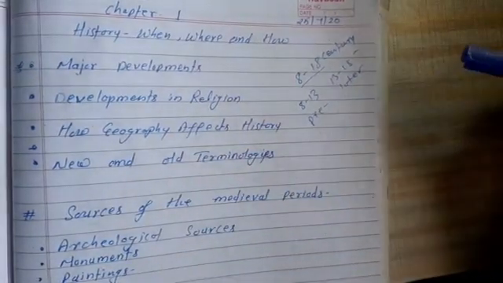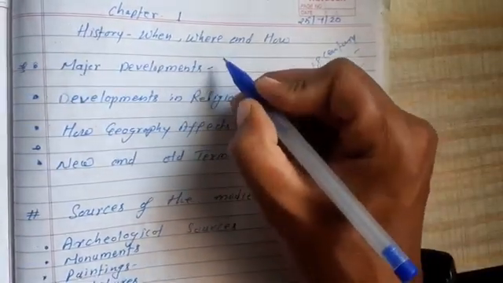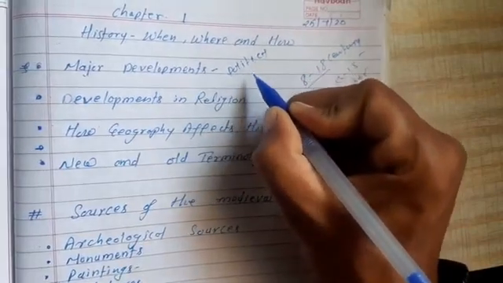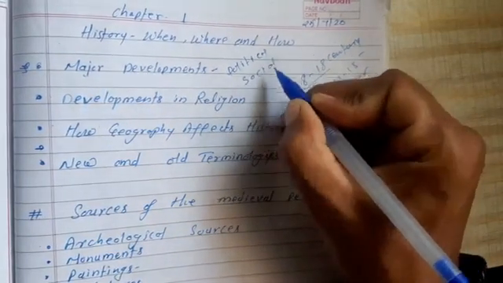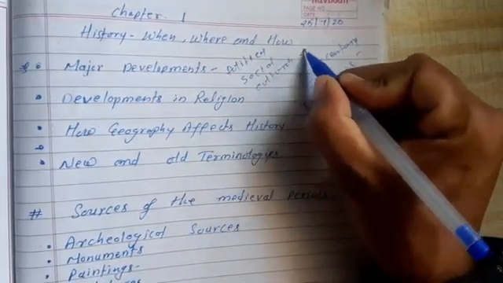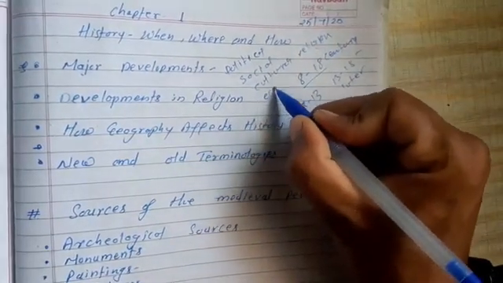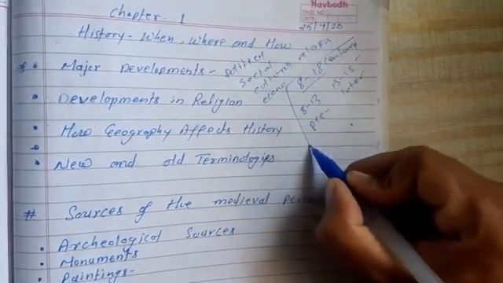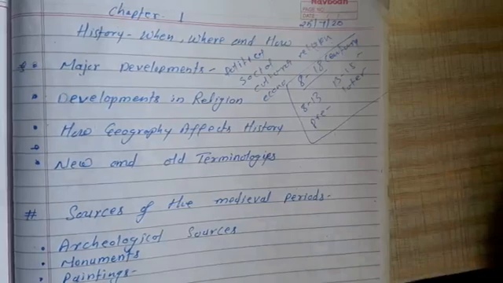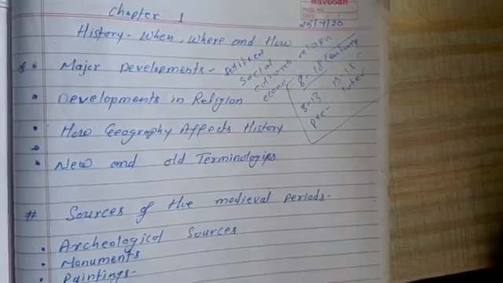Now, the medieval period was a period of change in every sphere. In every sphere: political, social, cultural, as well as religion and economic. In each and every sphere of life, there were many changes in the medieval period.